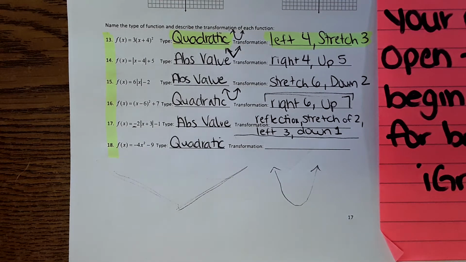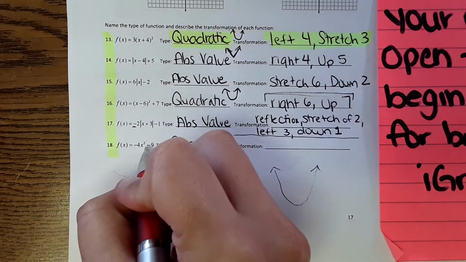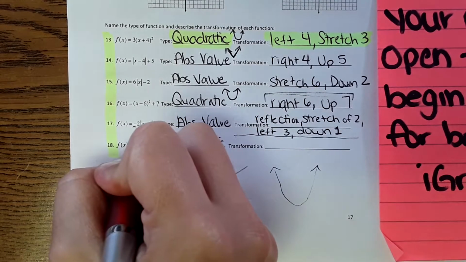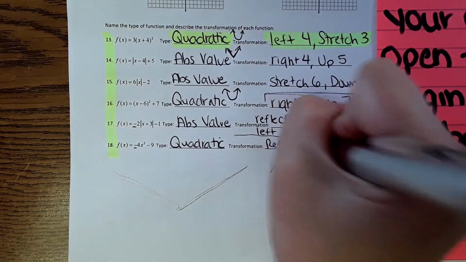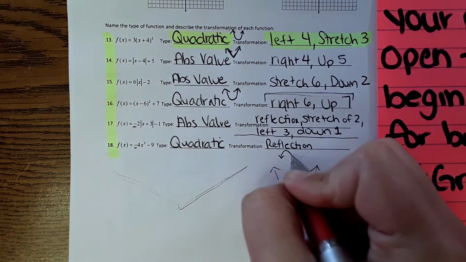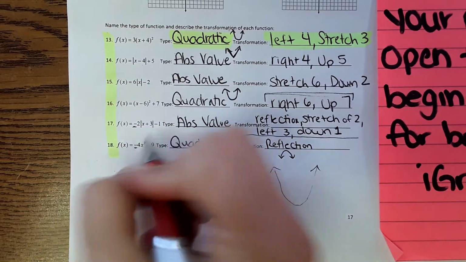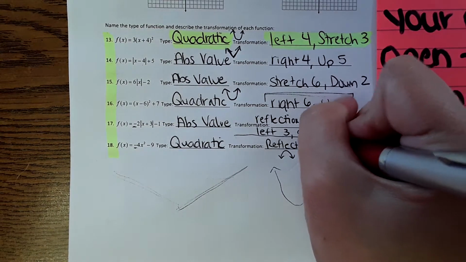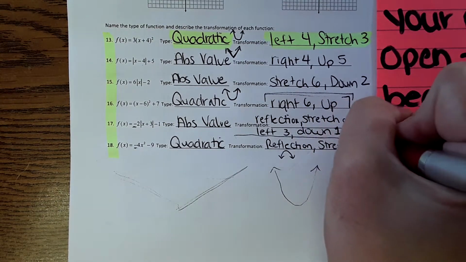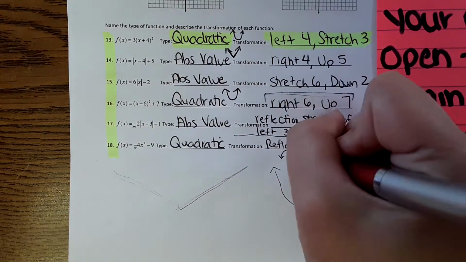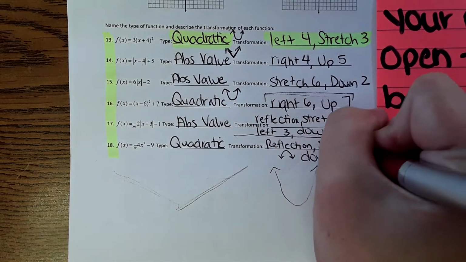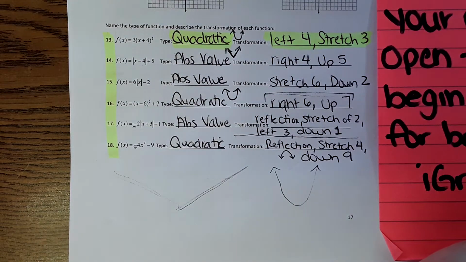And then 18 is a quadratic because that x is squared. We have a negative, so that's a reflection. So that means our quadratic is going to actually face down like this. And then the 4 is a stretch, so a stretch of 4. And then the -9 at the end means down 9. Is that a reflection across the x-axis? Correct. It flips over.